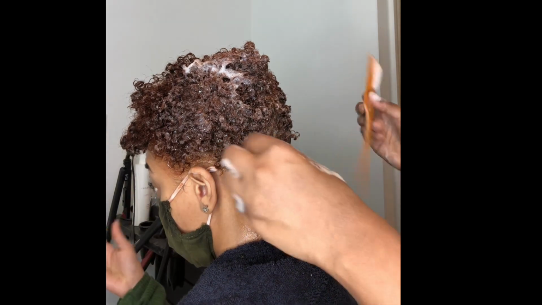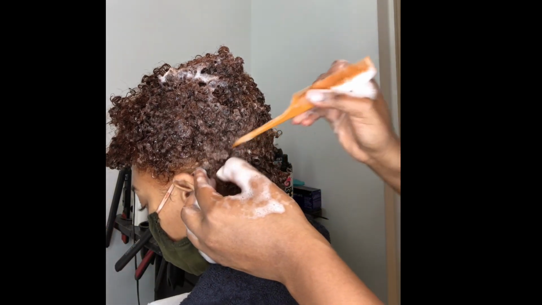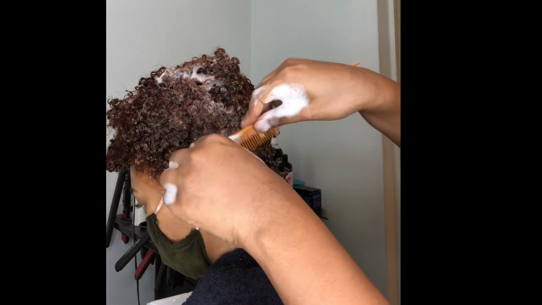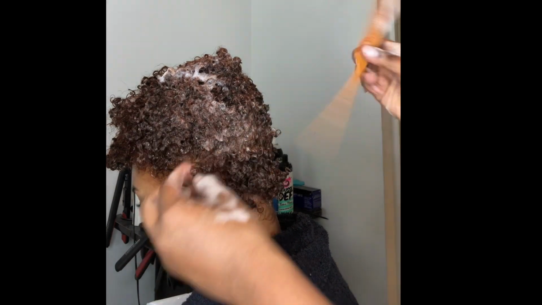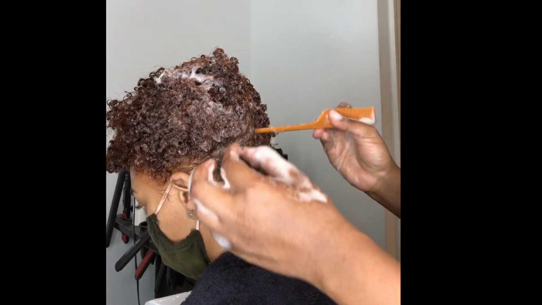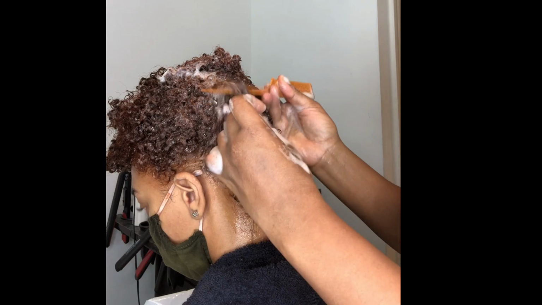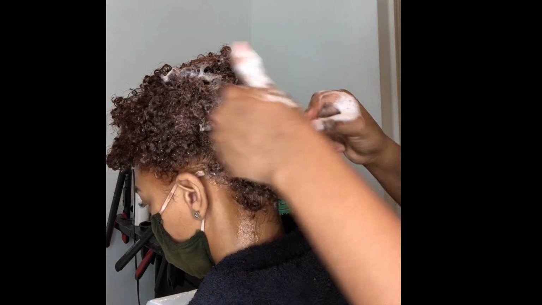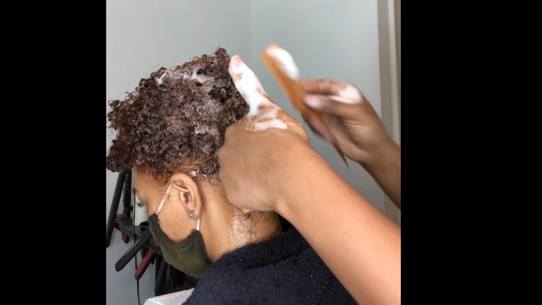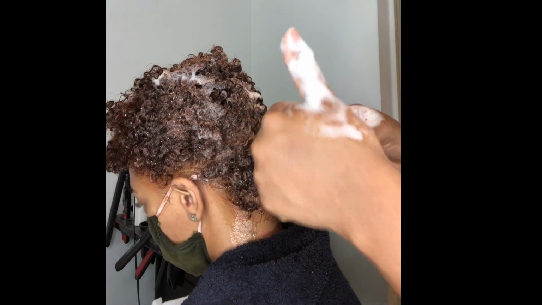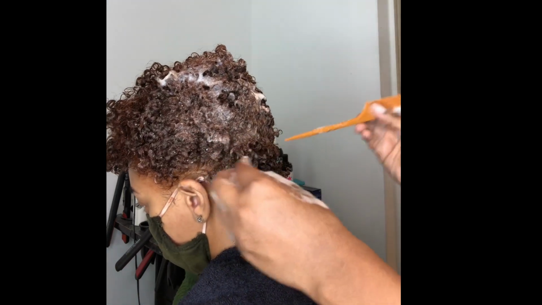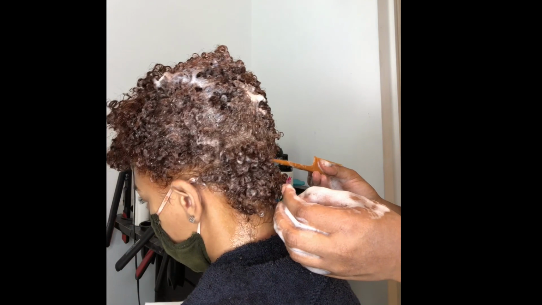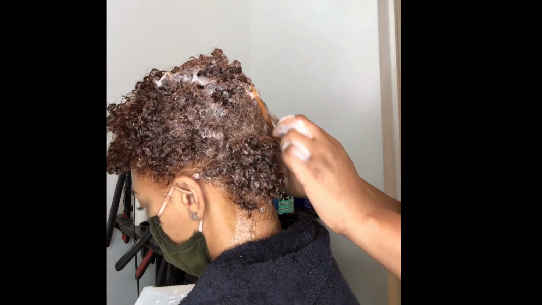And what determines how wide your subsections are is the thickness of your own hair. So my model here, her hair is pretty full and pretty thick, but let's say if your hair was 2 times as thick as hers, you may want to take smaller sections, and you may want to take a little bit more product, just to have a little bit more hold and definition.